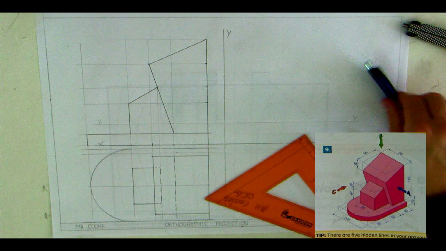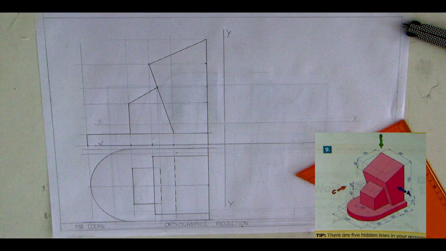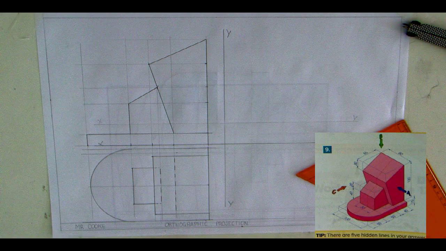Okay, so that's my plan view completed. Now what do I have that looks a little bit different in my plan view that some people may have missed? In my plan view, what do I have that looks a little bit different to the other?